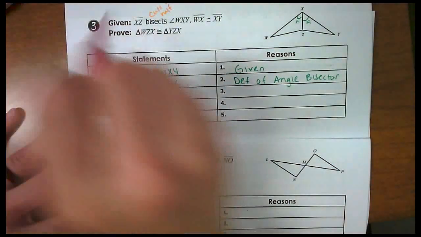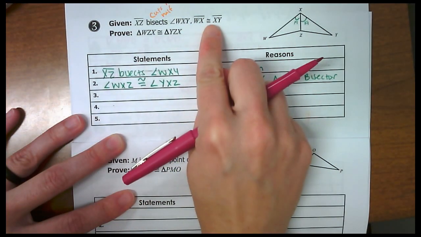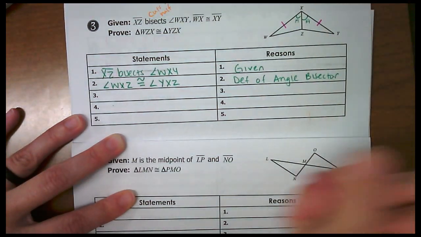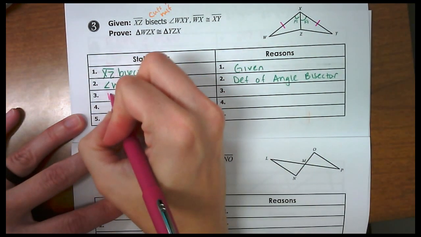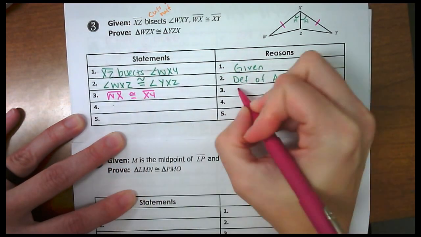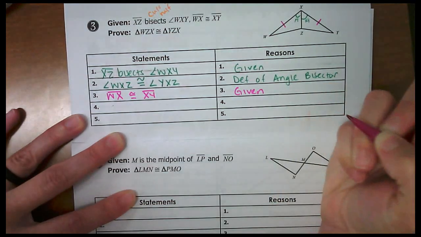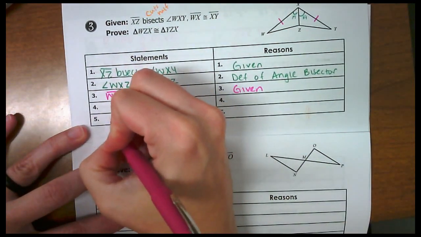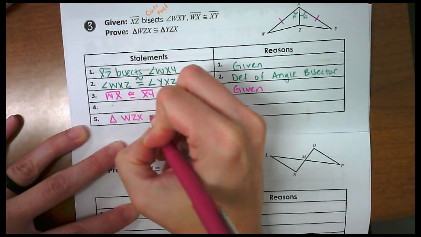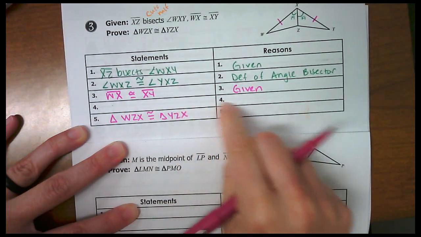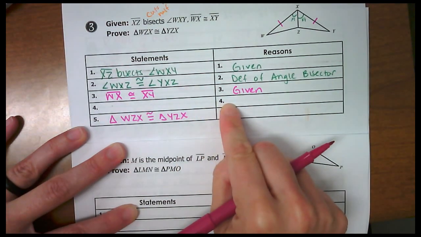Next, our given piece of information says WX is congruent to XY. So we mark our diagram that those are the same, and we add that to our proof. WX is congruent to XY. It's given. Okay, we know we have to end with this statement, so we know that goes at the very last line. So now I have to figure out what piece of information I'm missing.